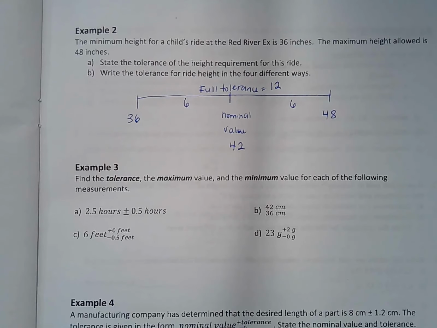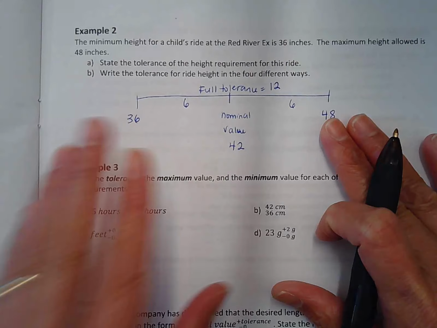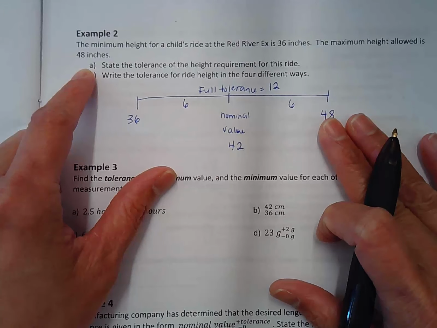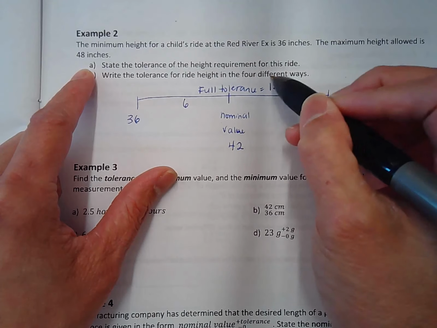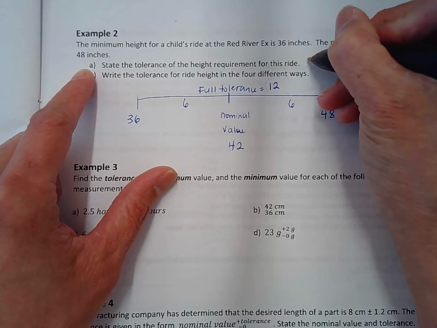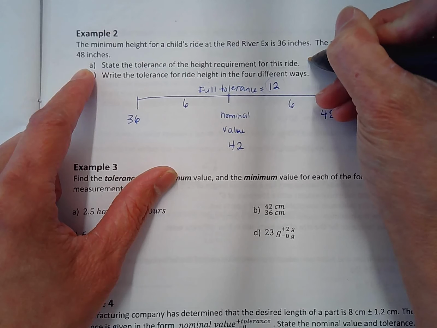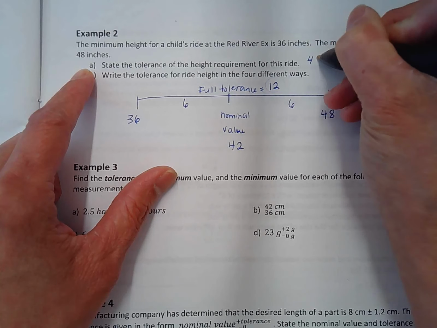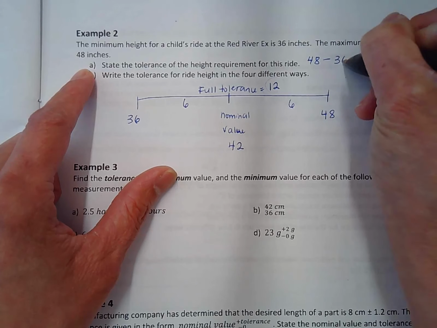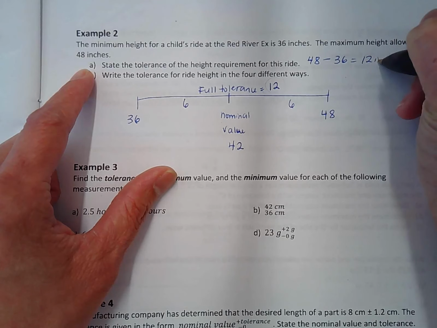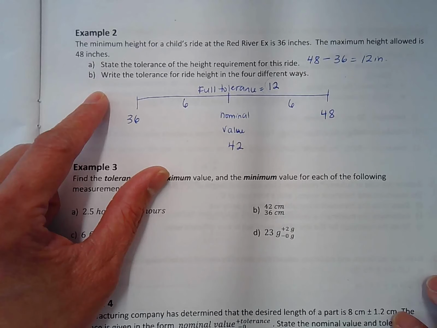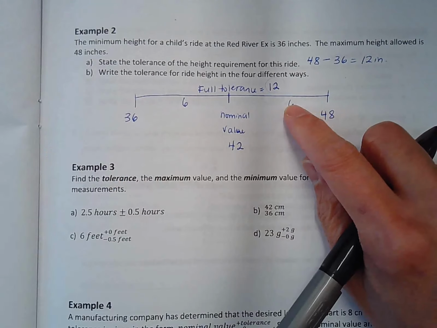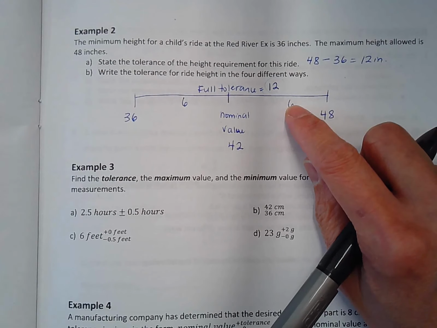So let's answer some questions. This is the first one that we're going to do. First, state the tolerance of the height requirements. So the full tolerance is 12 inches. 48 minus 36 will give us 12 inches. And then we're supposed to write this in 4 different ways. So what are the 4 different ways?